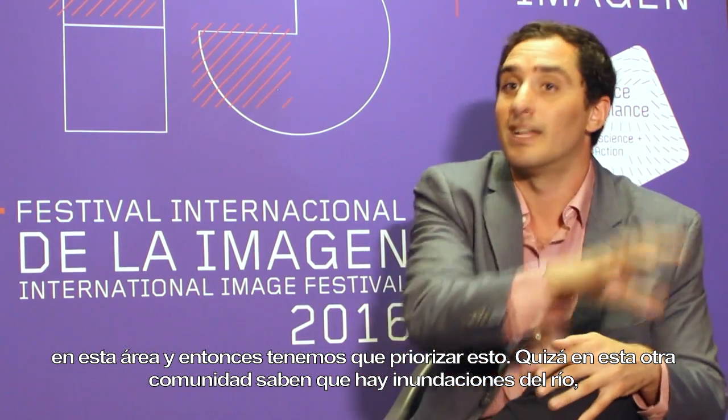Now we have an understanding of the perception of that group. Now we have the ability to say, okay, now maybe we have to work on addressing that perception. Maybe this group doesn't understand that there's risk for floods in this area, and we need to prioritize that. Maybe this other community knows that there's riverine flooding potential, but maybe flash floods are a growing risk because of deforestation, because of rapid urbanization, because of changes in heavy rainfall distribution. So if we notice there's a gap in perception on types of flooding, we could address that gap.